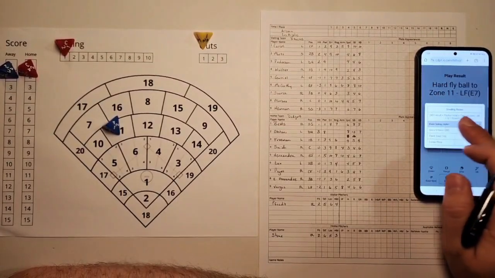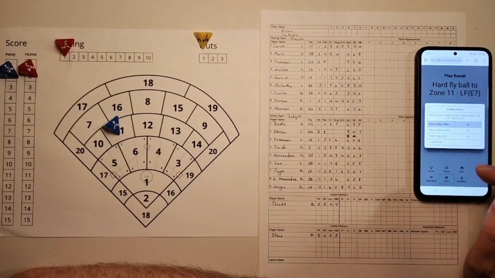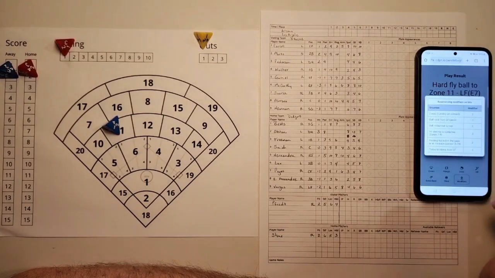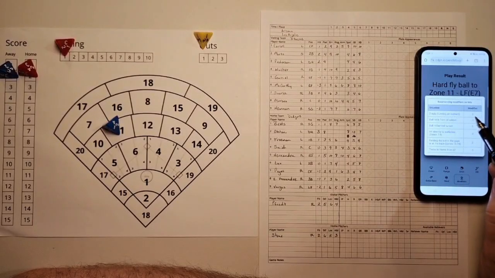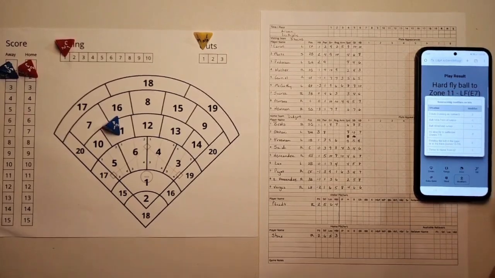So stealing, if you want to steal, again, a reminder about what's the formula for that, and then any base running modifiers. So with 2 outs, the runners are running on contact, they get a +2 if the ball's hit in front of the runner or behind the runner or directly at an outfielder, etc.